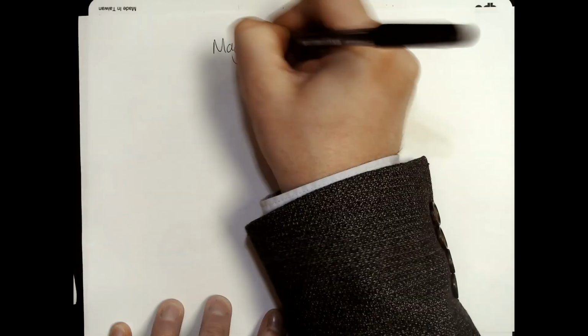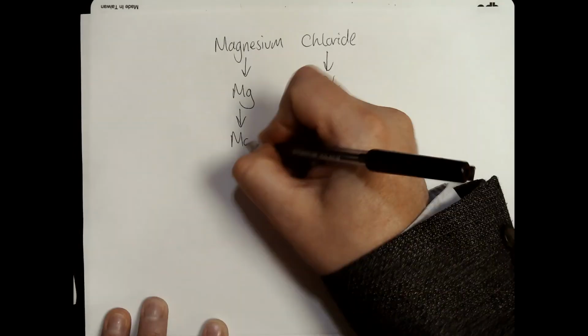Okay, now if we were to think of something like magnesium chloride. Now magnesium is in group 2, which means it would form a 2+ ion. Chlorine, as we've already looked at, is a -1 ion.